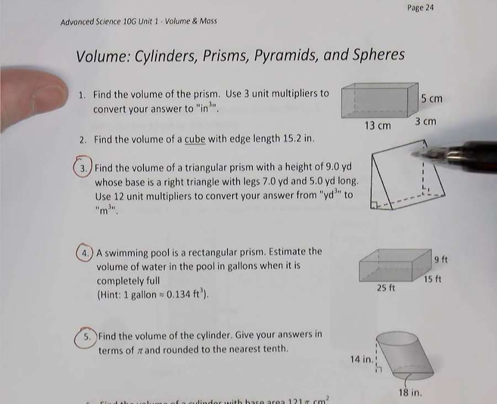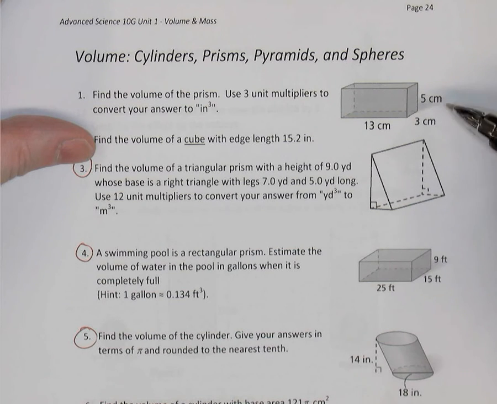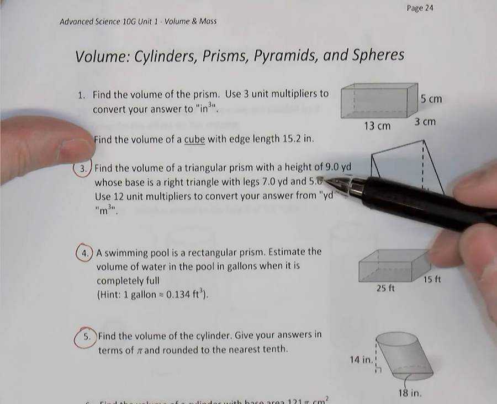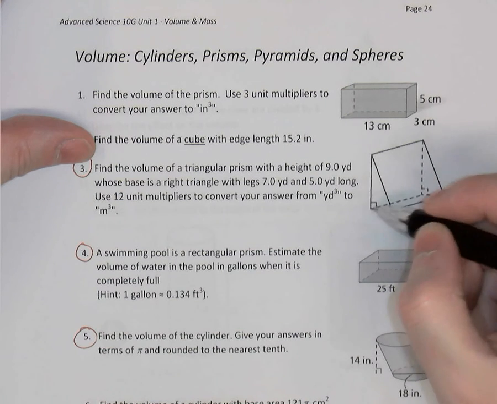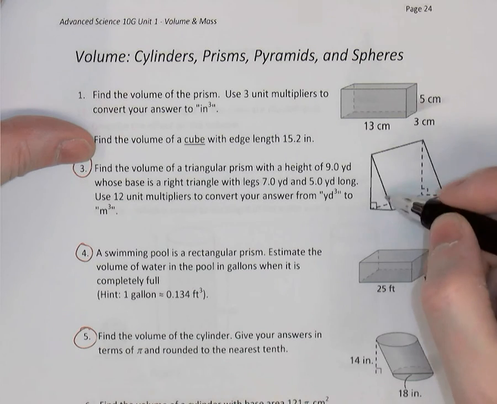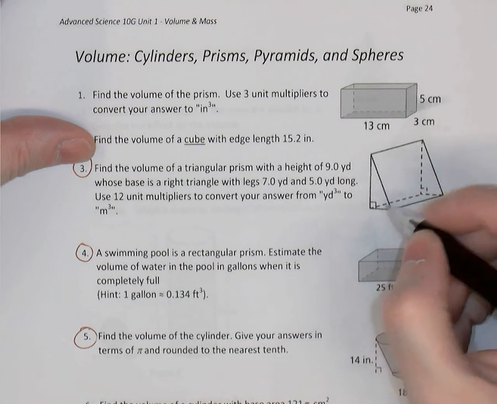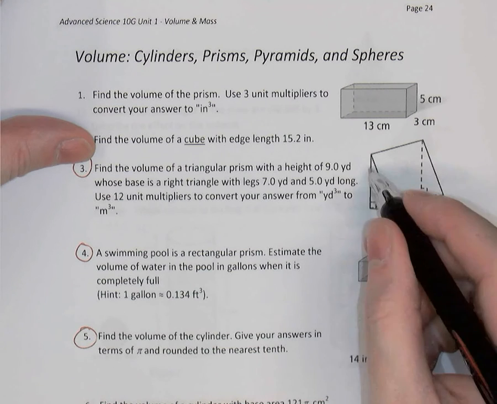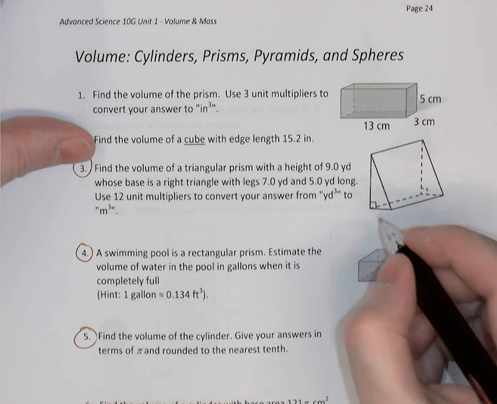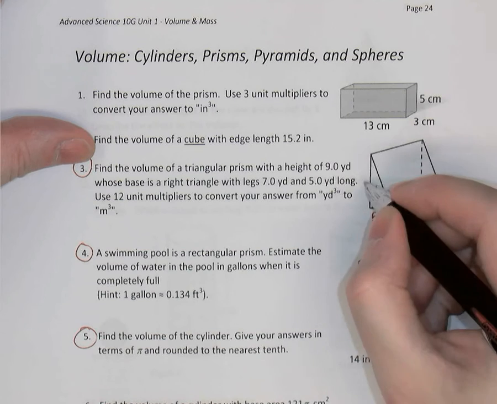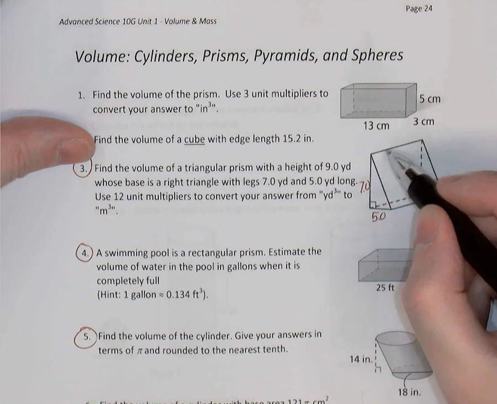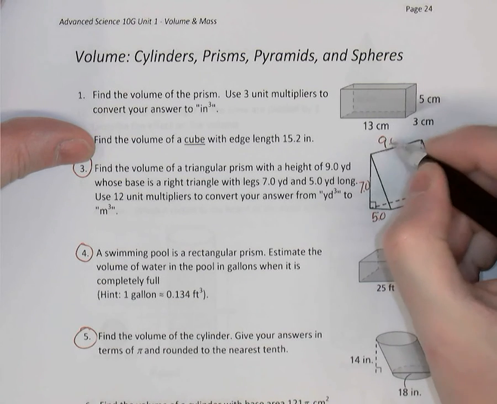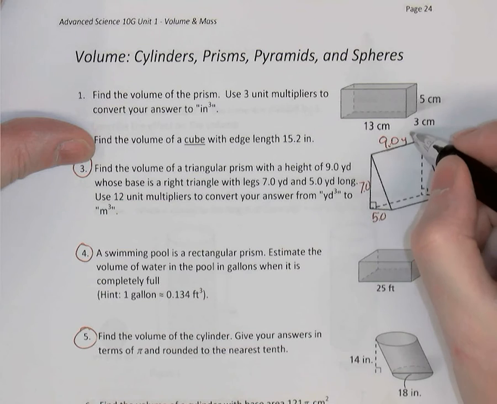We're shown a triangular prism, and we're told that it has a height of 9 yards and a base with a right triangle where the legs of that triangle are 7 and 5 yards long. So let's translate that. Here's the right triangle face, the base of the prism. The legs of the right triangle mean the two sides that meet at the 90-degree angle. So one of those legs is 5 yards, the other leg is 7 yards. The height of this prism would be this edge here. That'll be 9 yards, 9.0 yards long.